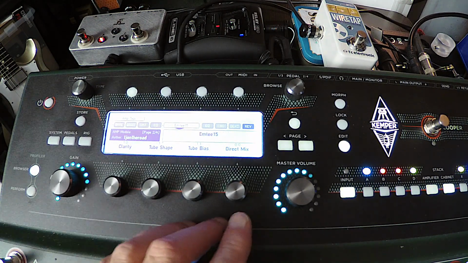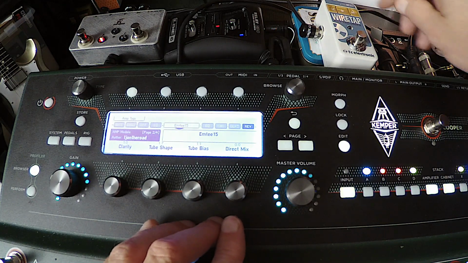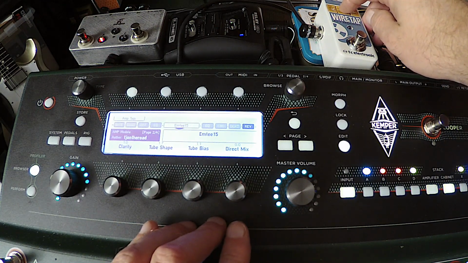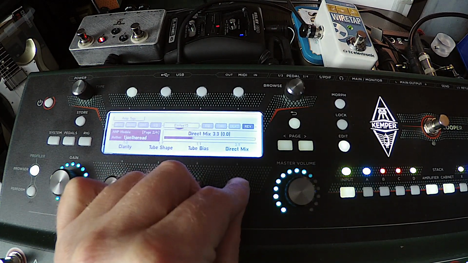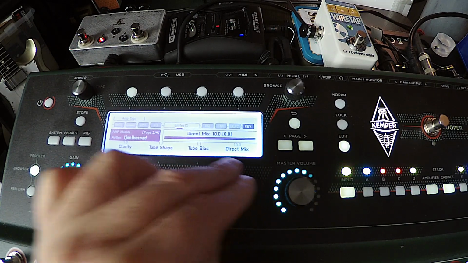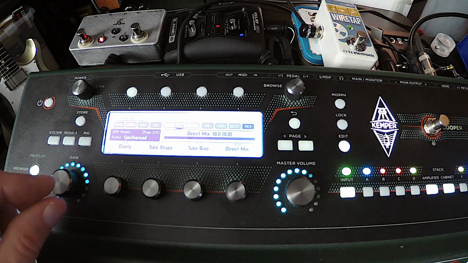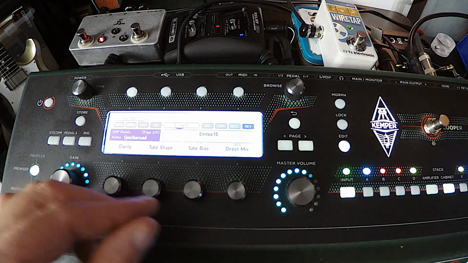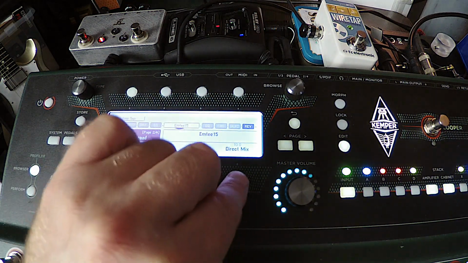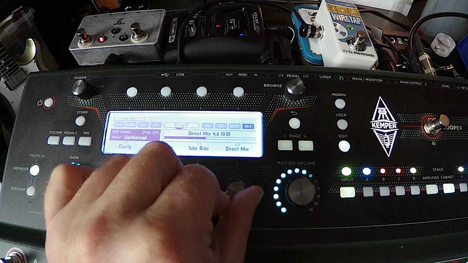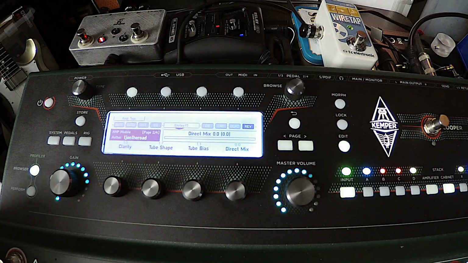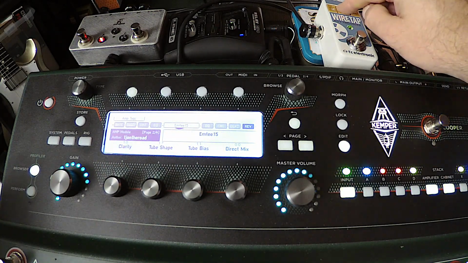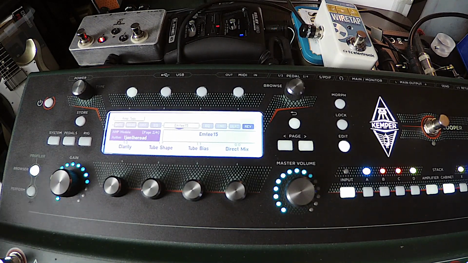Next, we're going to look at the direct mix. You turn this all the way up, you're not going to hear the distortion anymore. You're just going to hear the original looped guitar here. Alright, that's my crappy guitar playing. Let's turn that back down. Alright, so that's the glorious sound of distortion back in the mix.